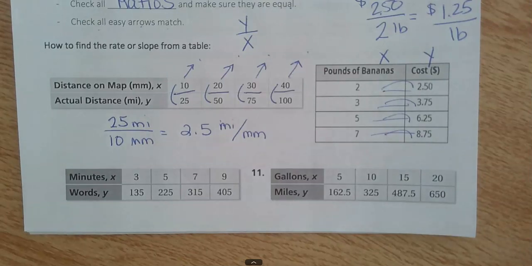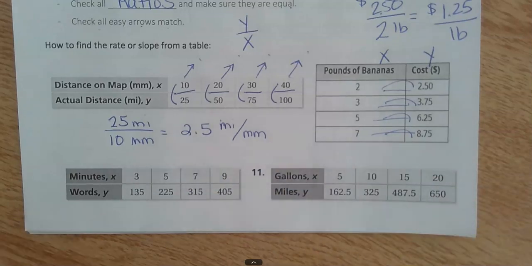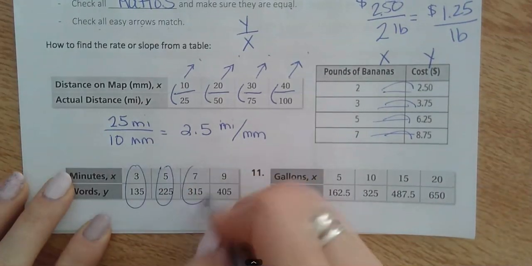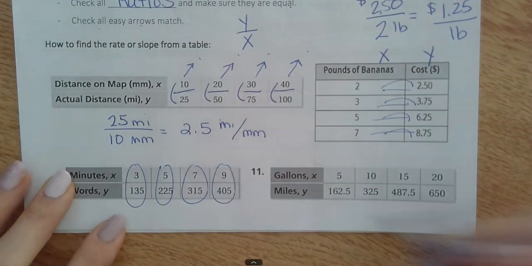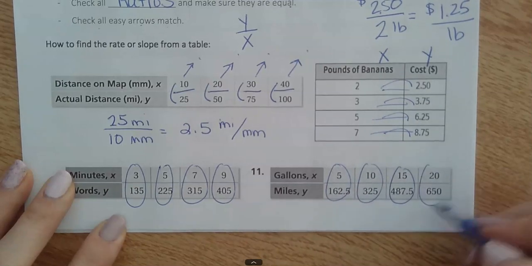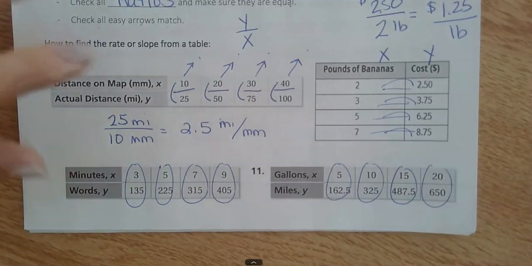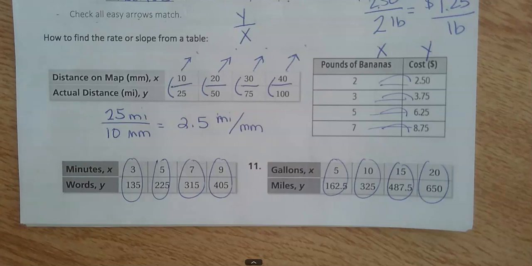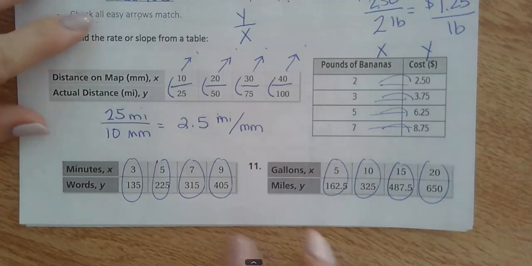I want you to pause and practice checking all of these ratios. If I look at all of these ratios, do they all come out the same? If yes, then just take one of those and stack y over x and make sure you can find the rate. Okay, so pause and finish these here.